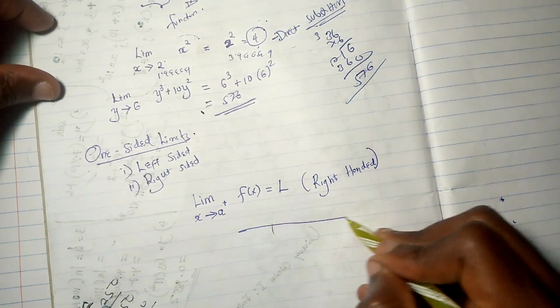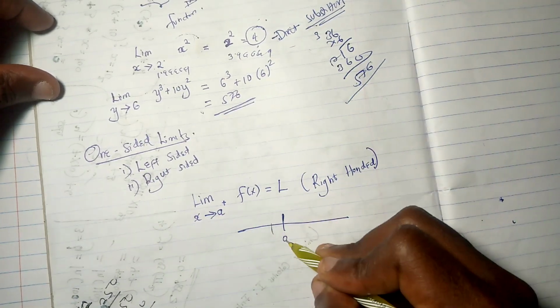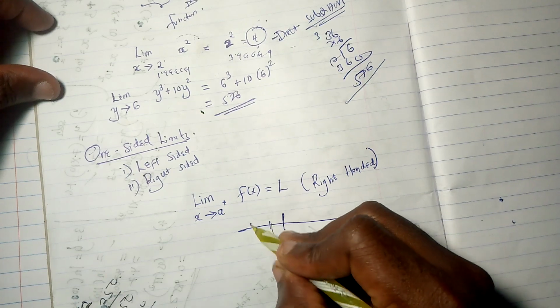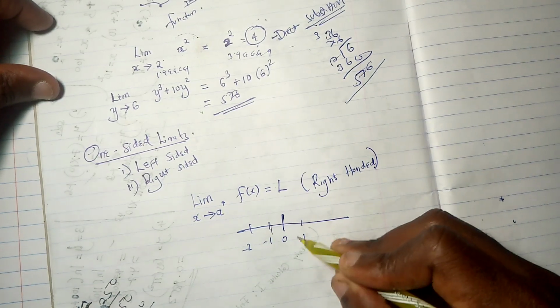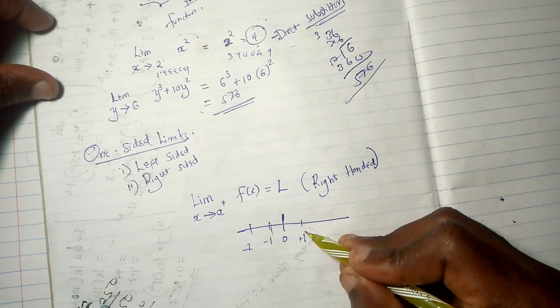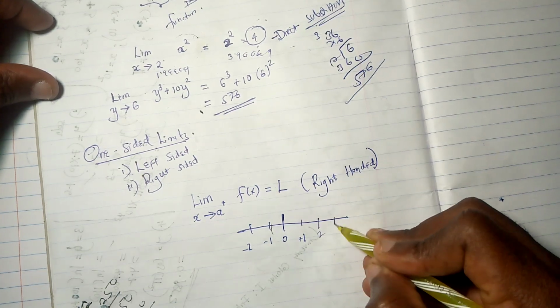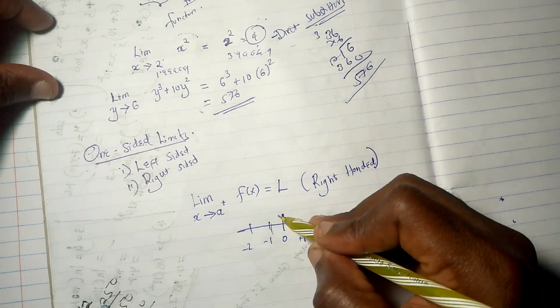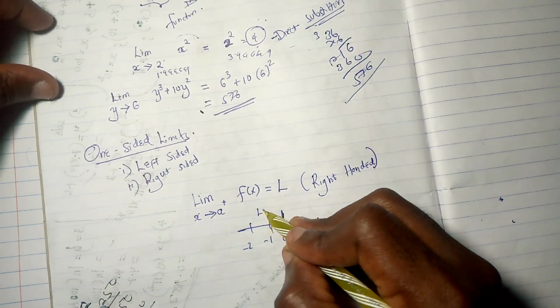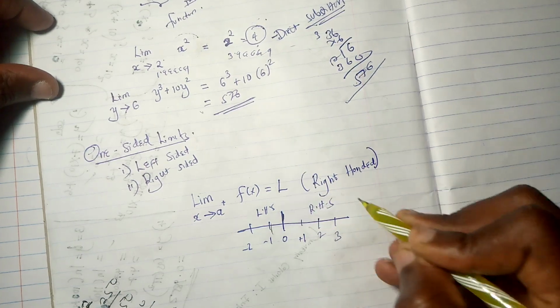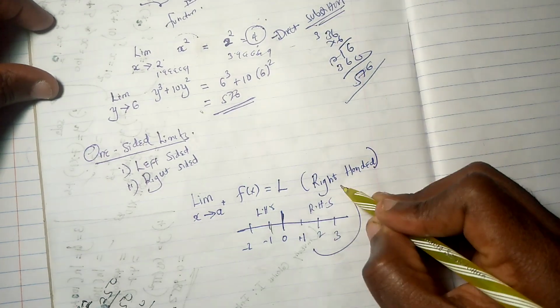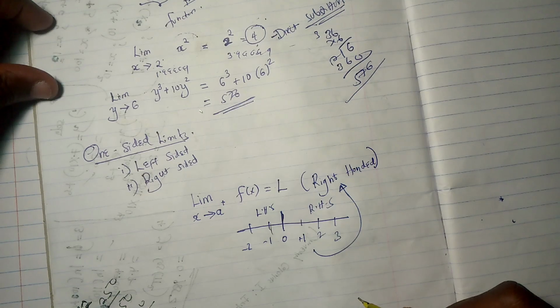If I draw a number line, and I have 0, of course here I have -1, -2, and +1, but instead of the positive, we can just write 1, then 2, 3. When you look, this is the left-hand side, and this is the right-hand side, and that is where it gets the name right-handed limit.